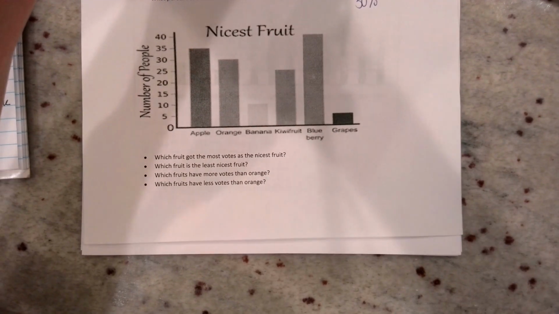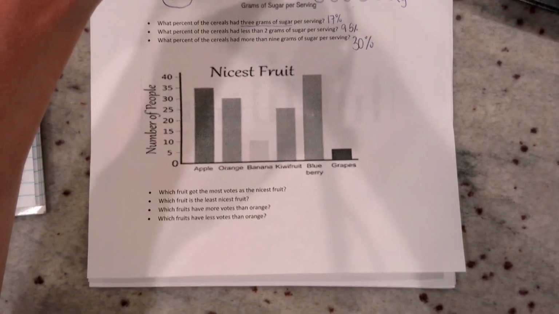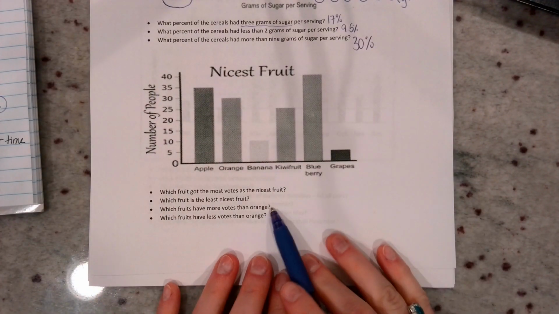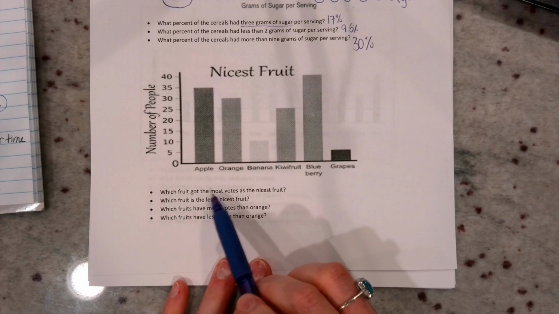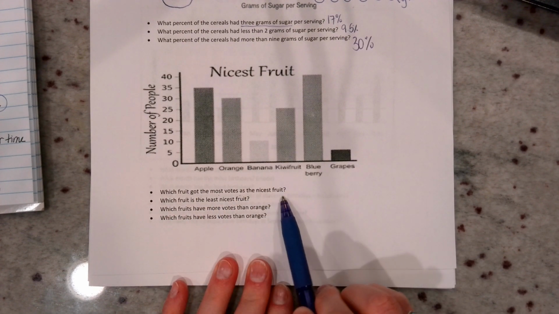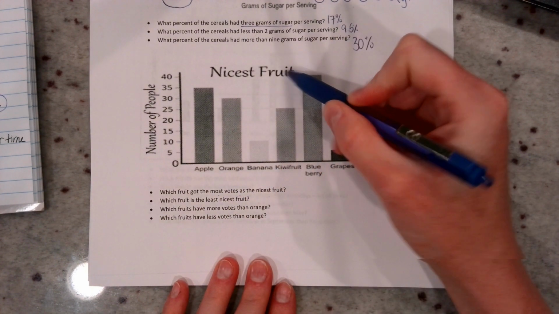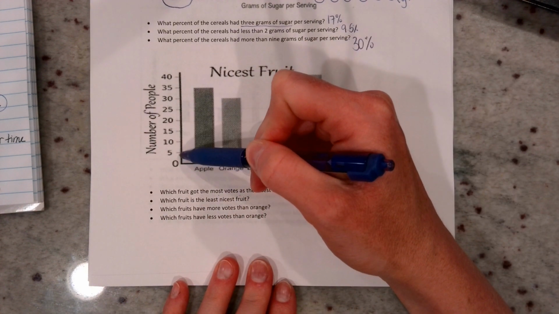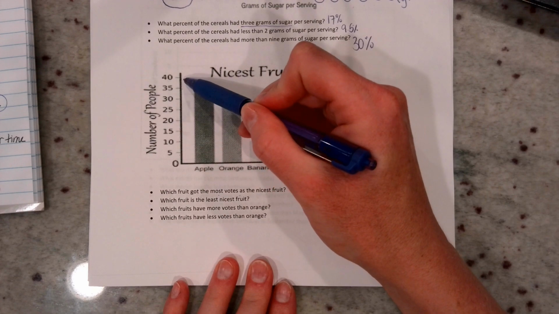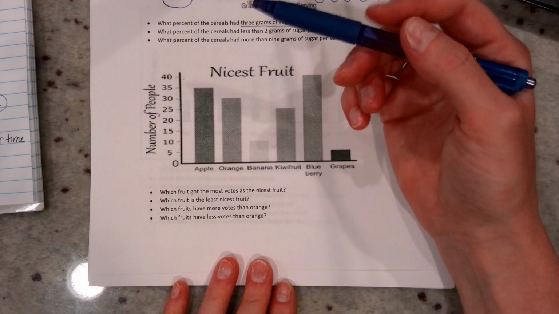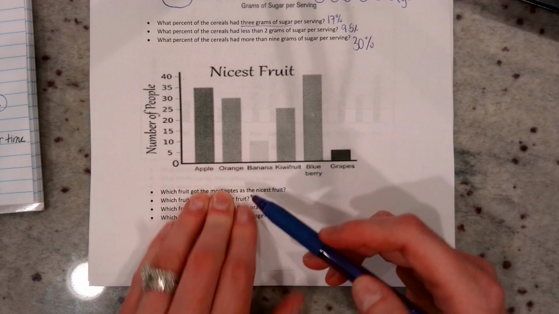Let's keep going through another bar graph. You can pause the video and see if you can answer these questions. We'll go through them together now as well. Which fruit got the most votes as the nicest fruit? Well, we have our title, we have our scale. That's important. They're counting by 5s here. Sorry, I forgot that at the beginning before we even read our questions.